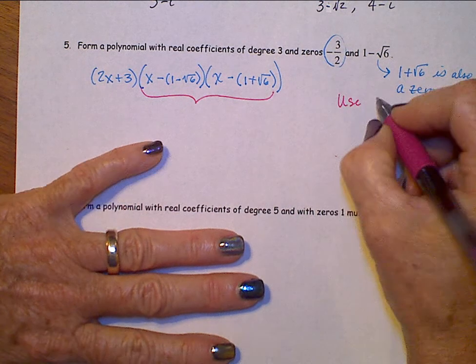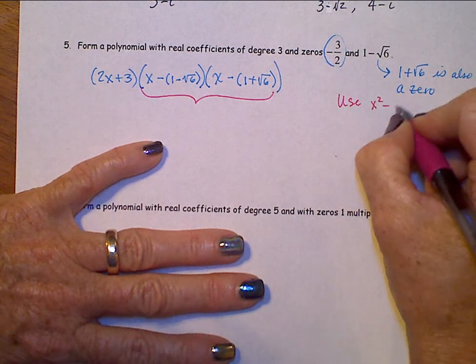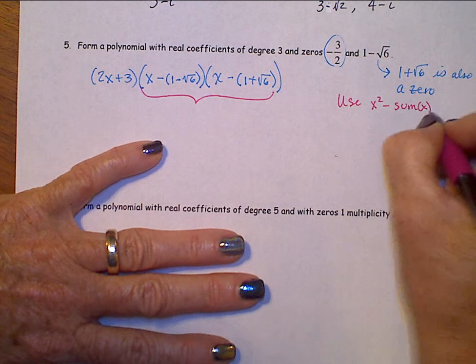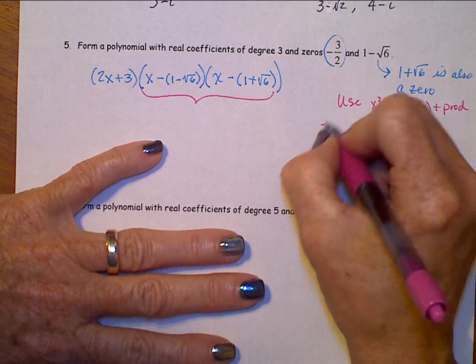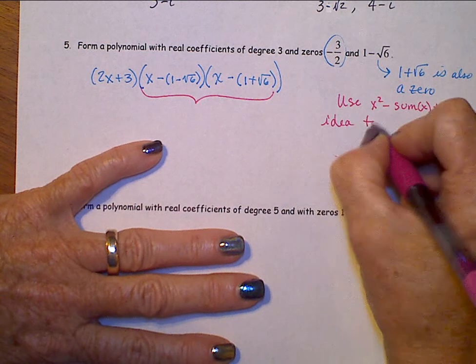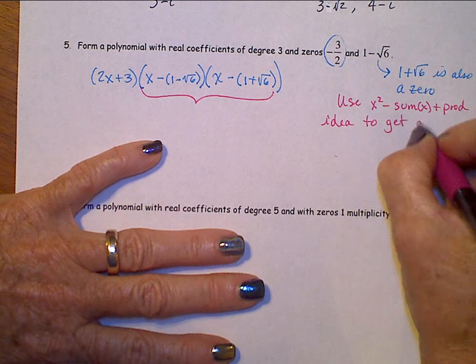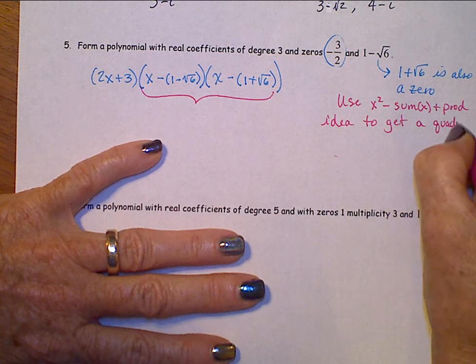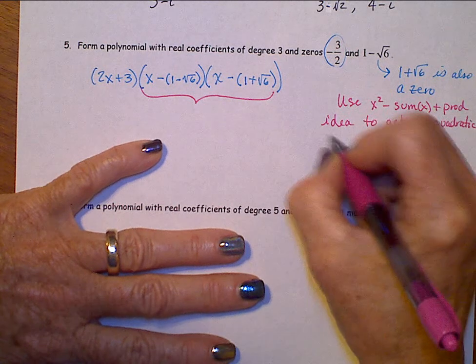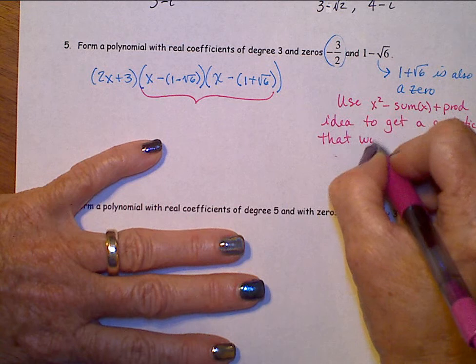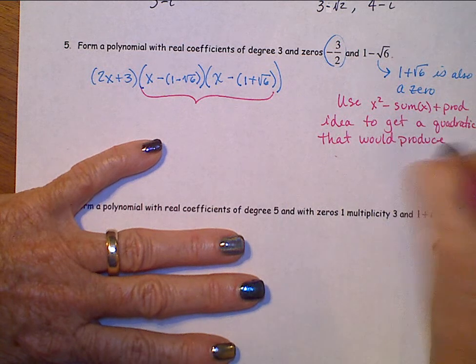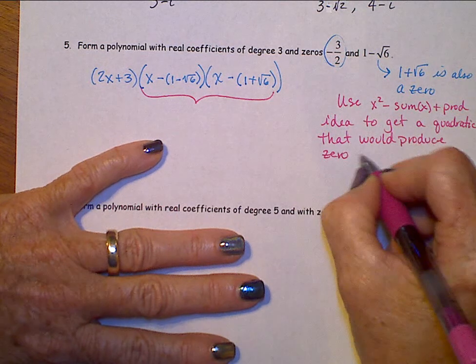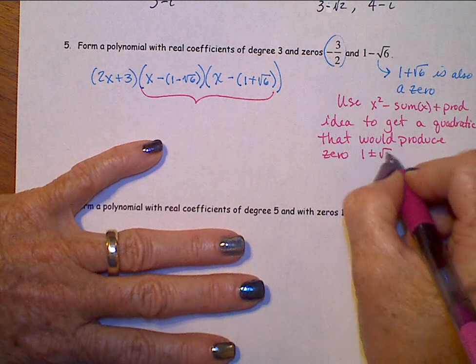Use this x squared minus the sum times x plus the product idea to get a quadratic that would produce zeros 1 plus or minus the square root of 6.